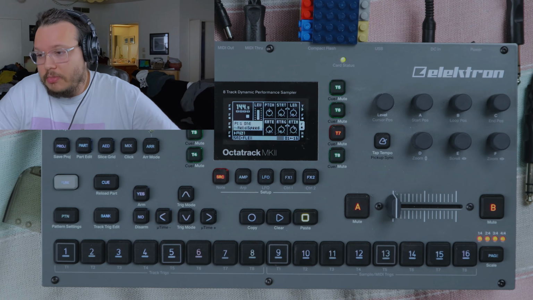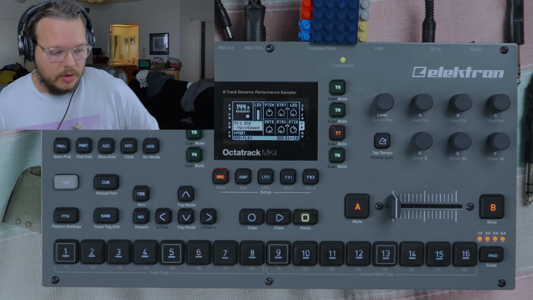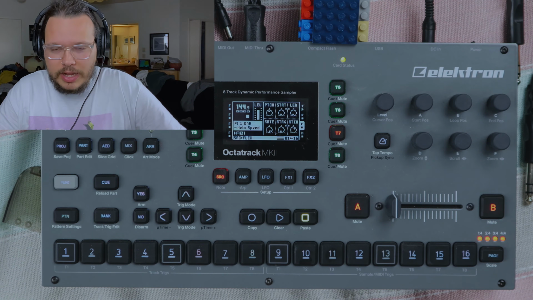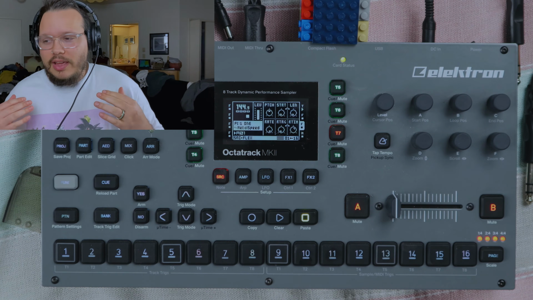Today, I want to do something that I think will be helpful to some people because it's a question I get a lot. And whereas the question is not often directly phrased this way, I think it's implying the same general problem. And that implication is, how do I make the Octatrack easier to use? So let's talk about that.